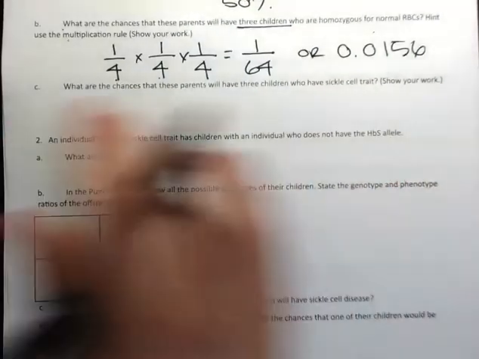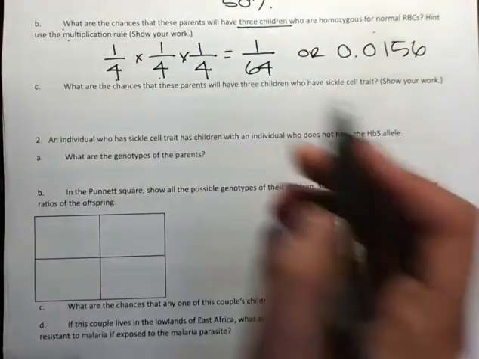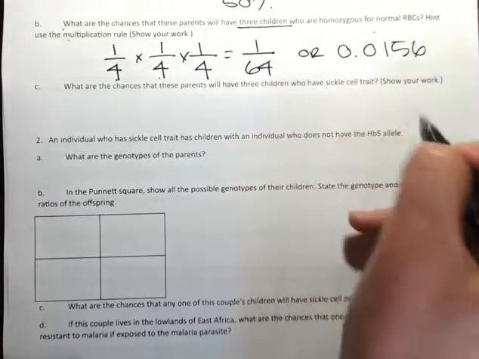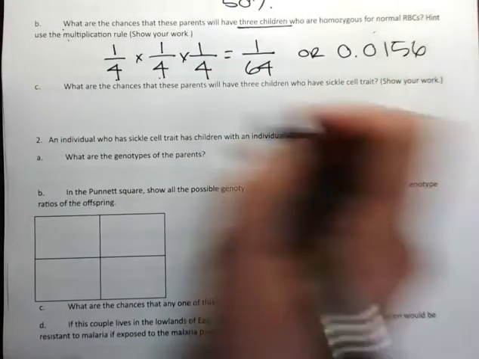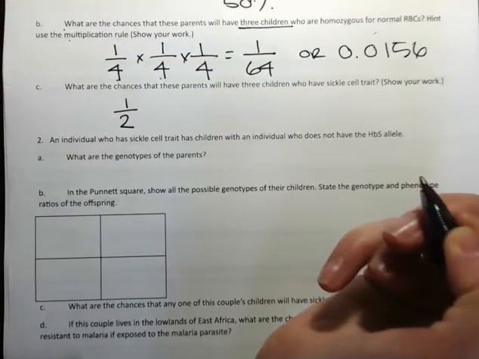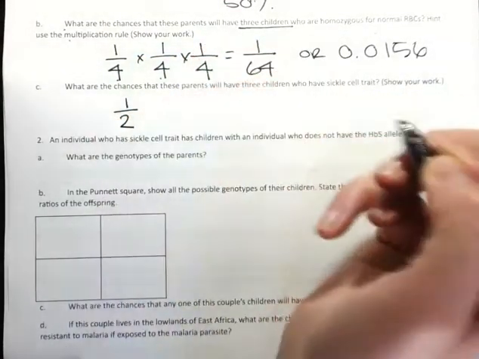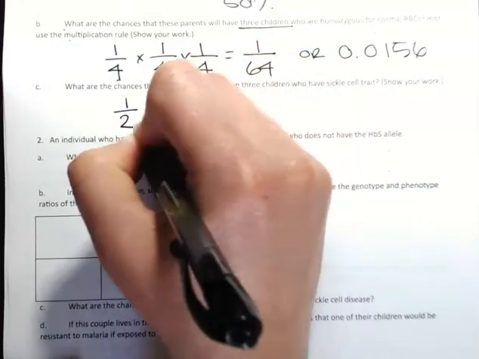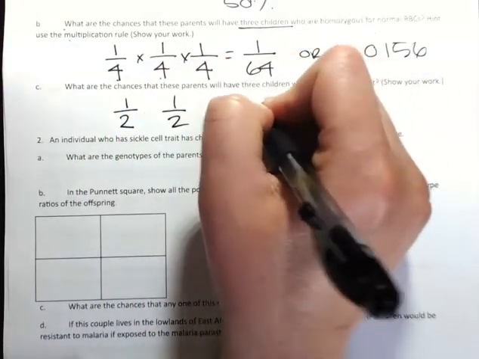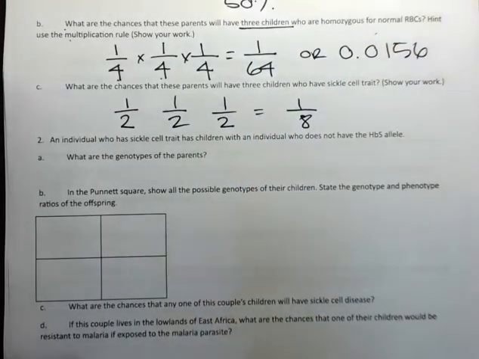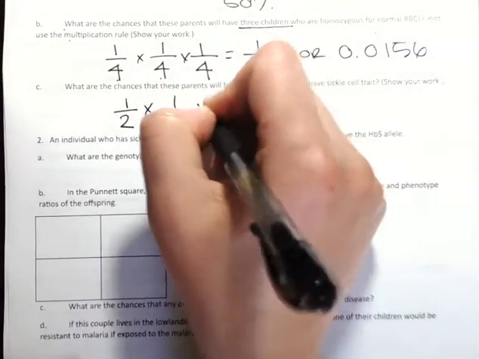So here, we're going to do the same thing. If they're asking what are the chances that these parents will have 3 children who have sickle cell trait, you have 1 out of 2 in this case, or 50%. And you're going to have that for each child. So 1/2 times 1/2 times 1/2 is going to give you a 1 out of 8 chance that they will have 3 children with that characteristic.